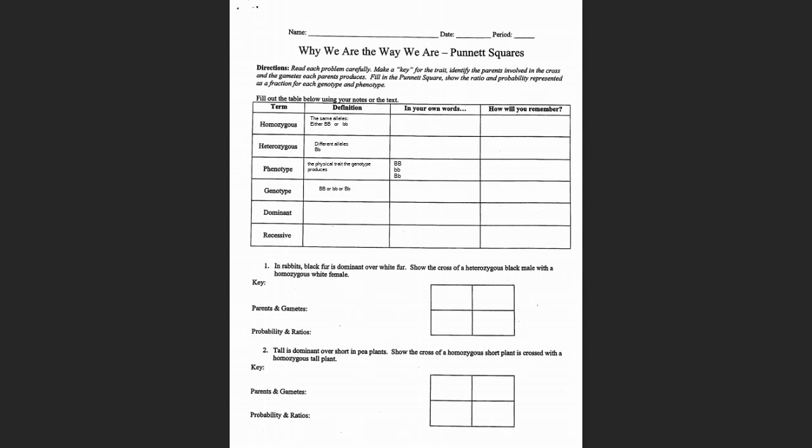Little b, little b, because little b represents blue eyes, would produce blue eyes. Those are kind of obvious. Two big B's, you're going to have brown eyes. Two little b's, you're going to have blue eyes.